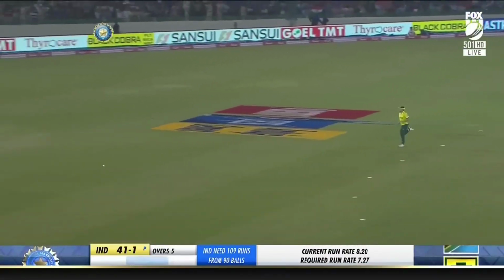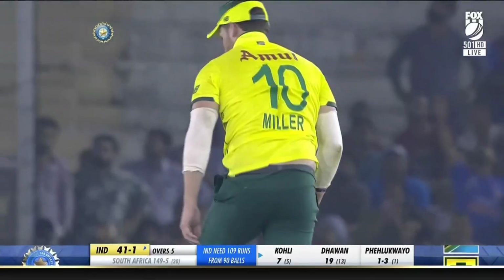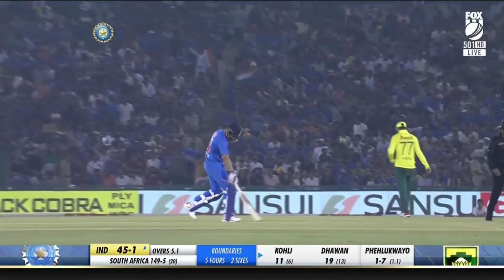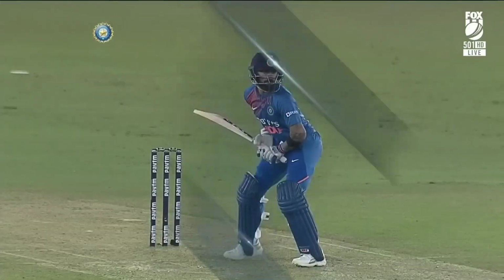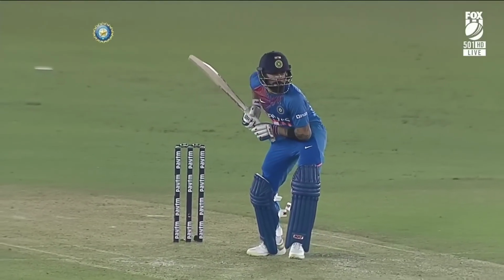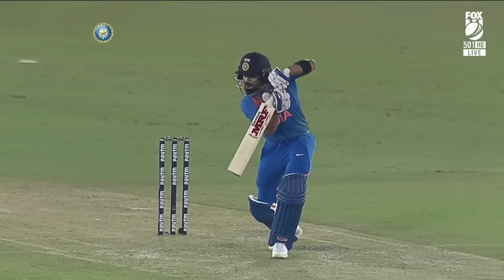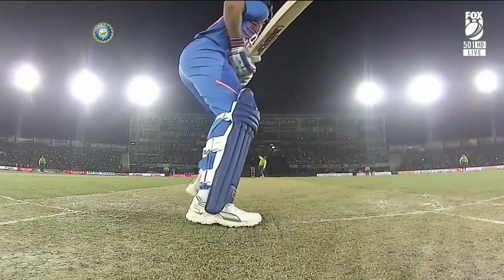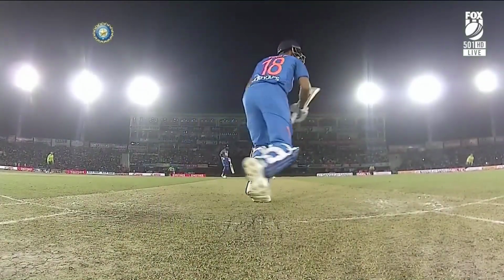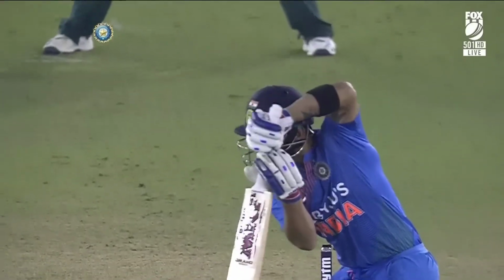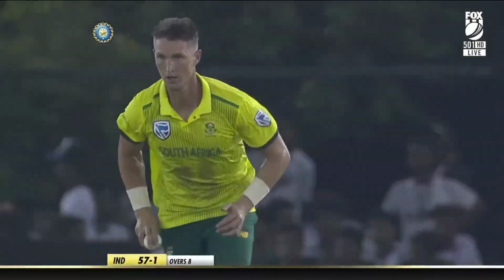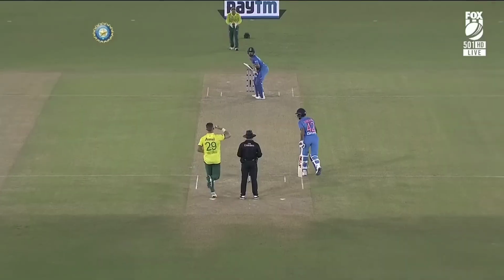Oh, he finds the gap. Have you seen 2 more easily stroked boundaries than these? Those were 2 fine shots. One through the leg side and then slightly overpitched on the offside. Gets into such a strong position. And that's off the middle of the bat. Opens the face. Placement's good. Just imperious. One through the onside. Pretorius into his third. None for 12 so far.